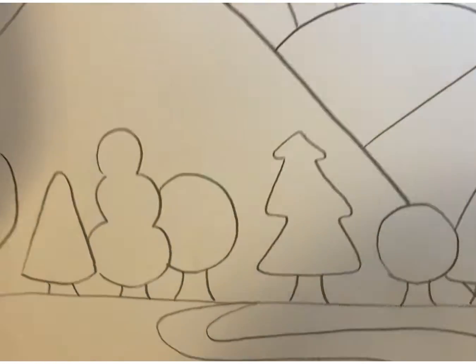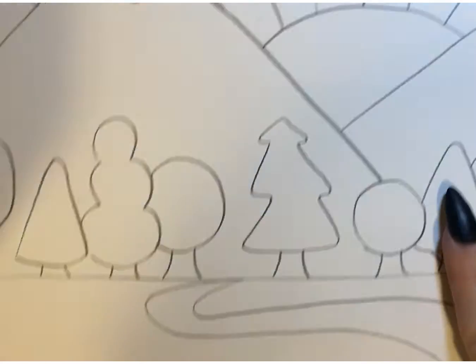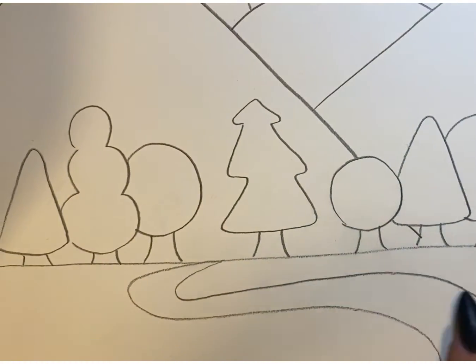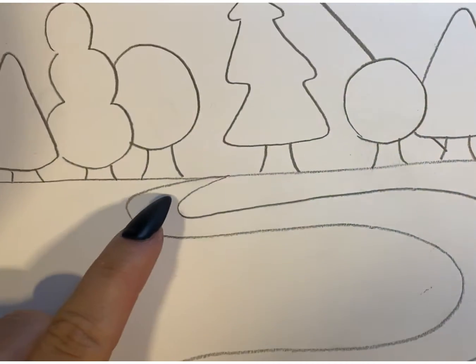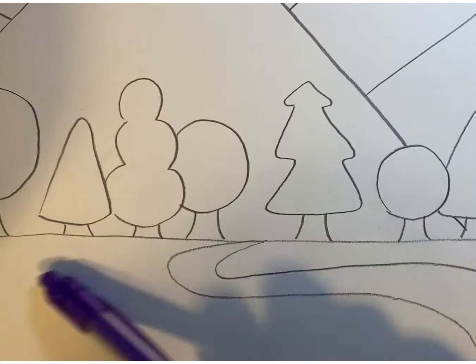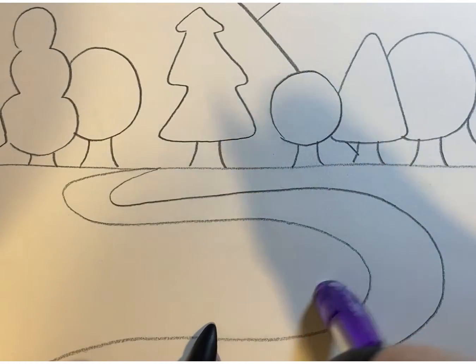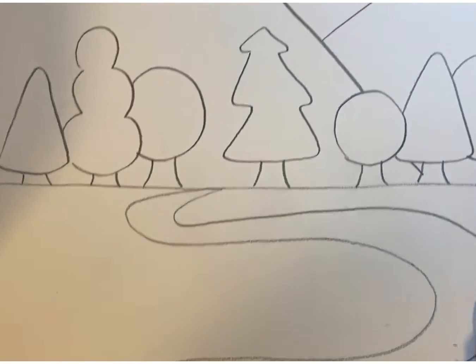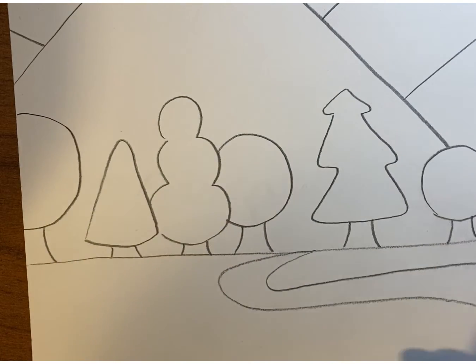Okay, so I want to pick up where we left off from yesterday. If you finished yesterday's assignment, then you have all of your shapes, you have your foreground, middle ground, and background completed. And today we are putting in patterns, okay? I want to put in as many patterns all over my picture as I can think of, okay? And the first place I'm going to start with is the trees here.